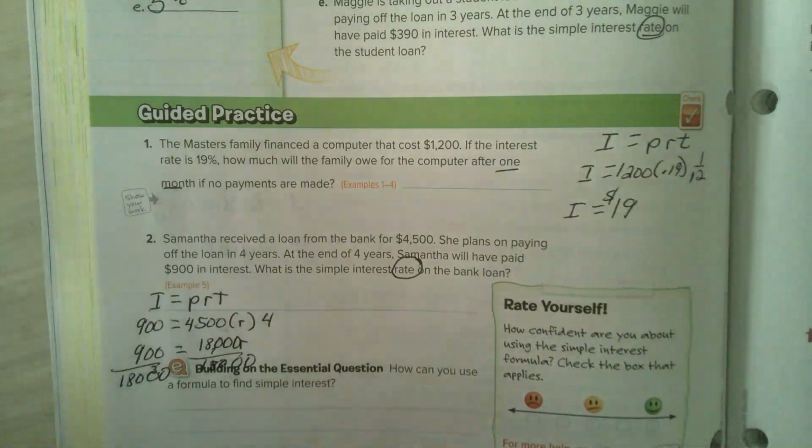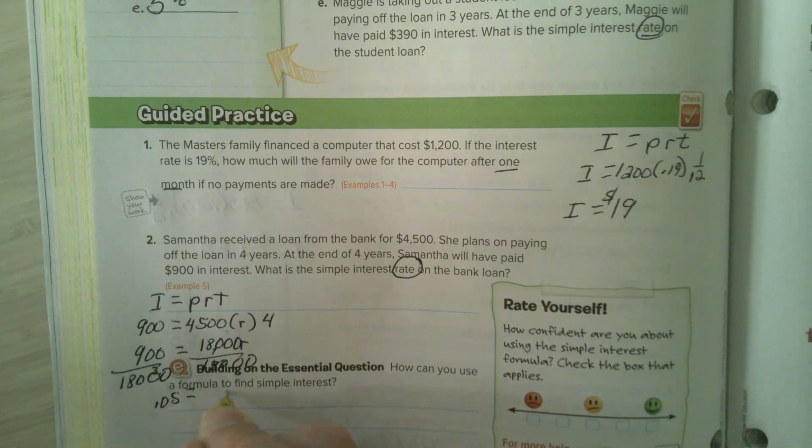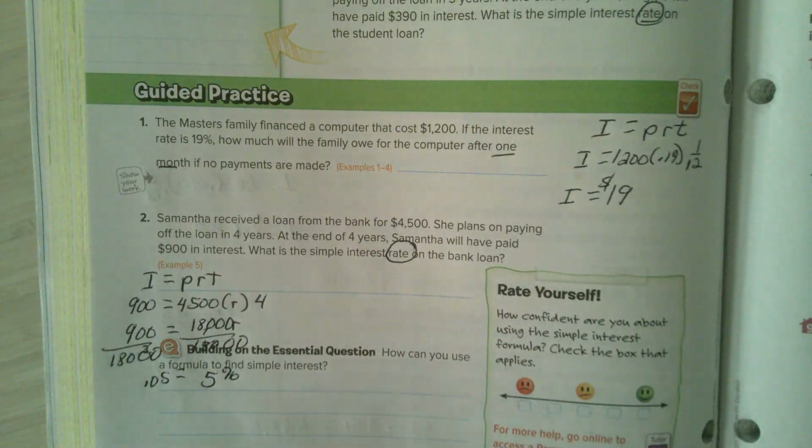I think I divided wrong at first, but when you divide it out, you'll get the right answer.